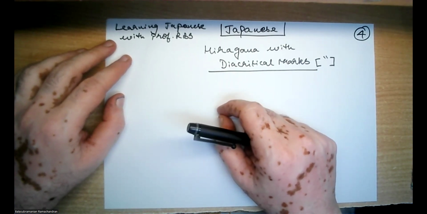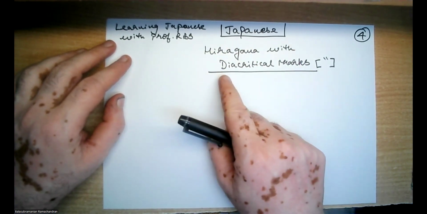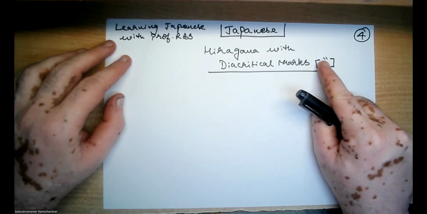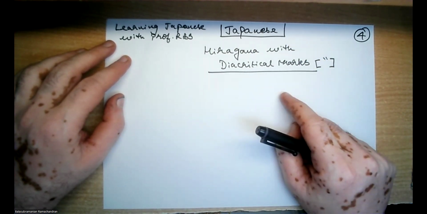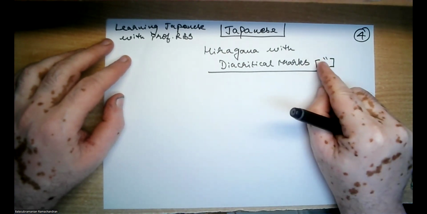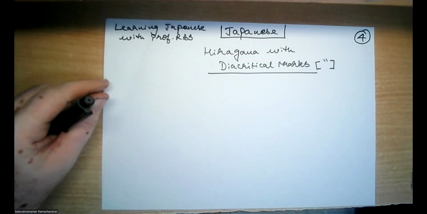We are going to continue looking at the Hiragana script. But in this video, we are going to look at Hiragana with diacritical marks, which are these marks, okay? We are going to use these two marks and then continue looking at the Hiragana script. Now, you may be wondering what these two marks are. The moment I show you, it will become clear to you, okay?